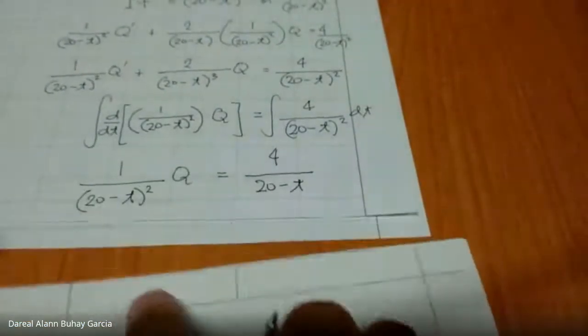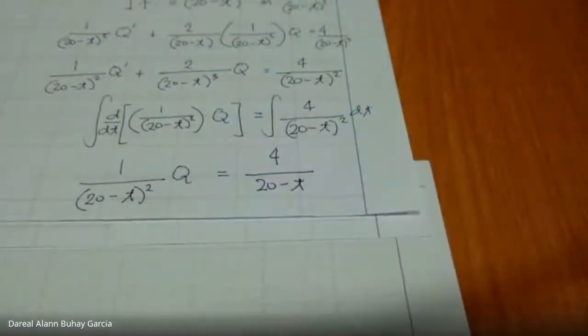Then divide everything by the integrating factor.